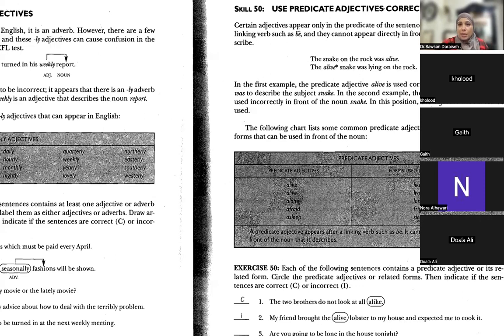Let's take a look at predicate adjectives. Like I said, predicate adjectives are adjectives that can only be used after the verb and not before the noun, as a way of describing the snake, for example. So certain adjectives appear only in the predicate. And we must understand what predicate means. That means after the verb. So they cannot come before the noun. That's what it means.